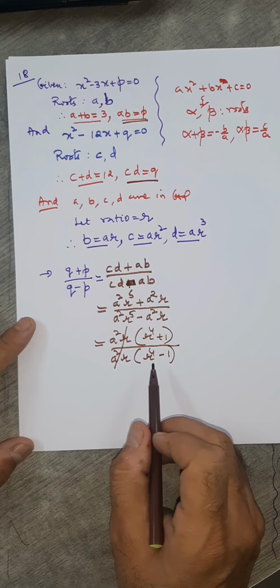Okay, now we just get into that required ratio. We want (q + p) upon (q - p) equals 17 by 15. I'll place the value of q. What is q? It is cd here. What is p? It is ab here.